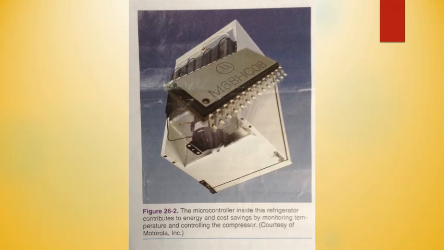Electrostatic sensitivity. Most microcontrollers are composed of complementary metal oxide semiconductors, or CMOS, integrated circuits, ICs. CMOS can be damaged easily by static charge. Static precautions must be strictly obeyed when working with microcontrollers.